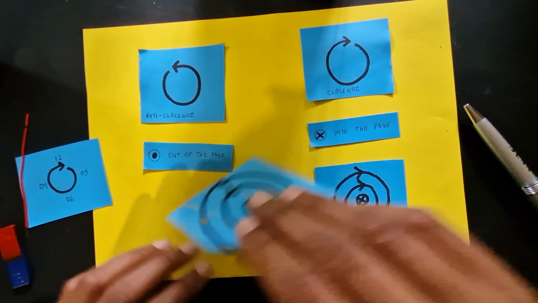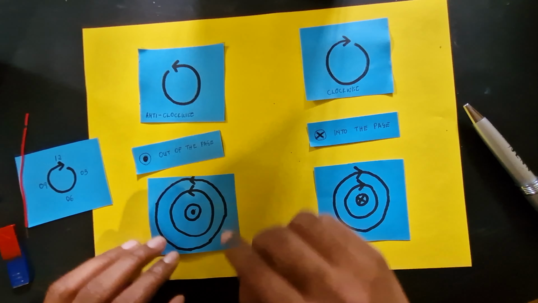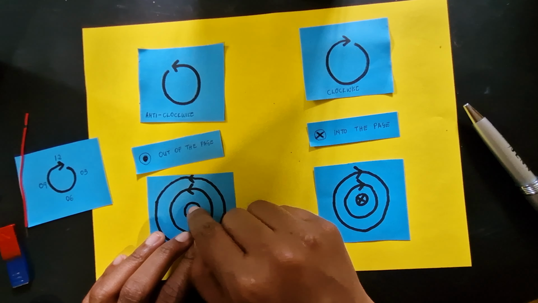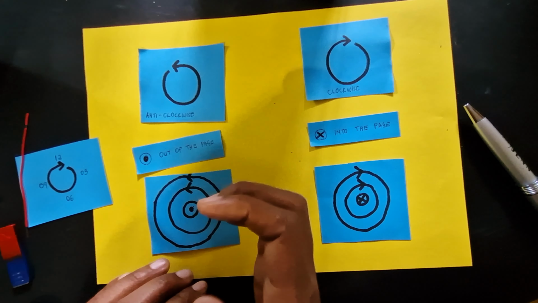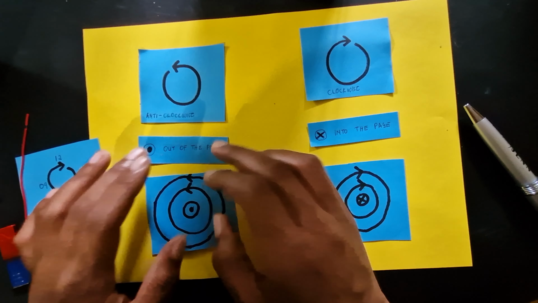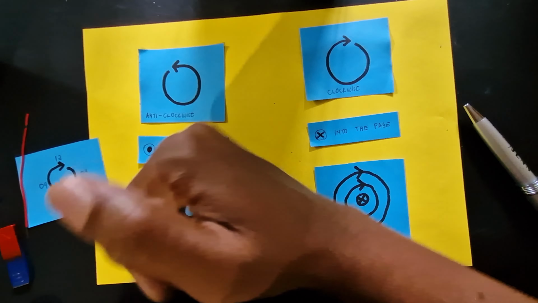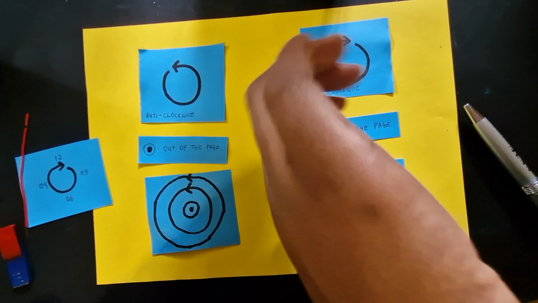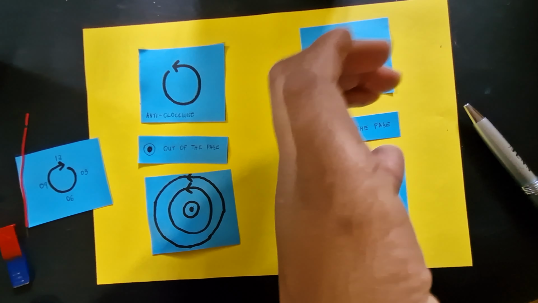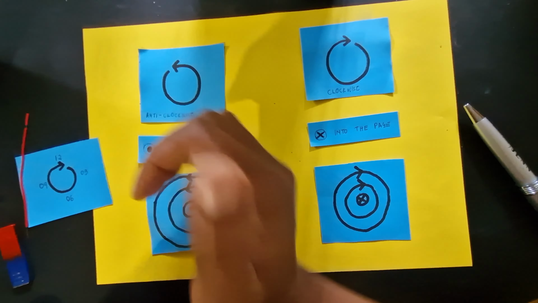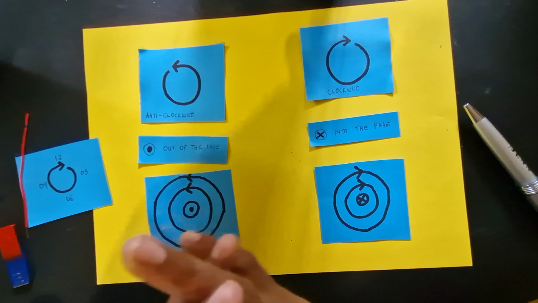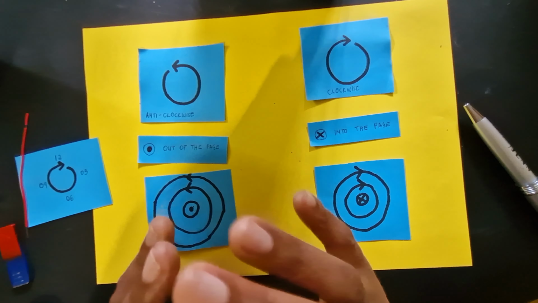But if the current is out of the page, a dot, a circle in the middle, and you know that the magnetic field is going anti-clockwise. I hope that is slightly a bit clear.